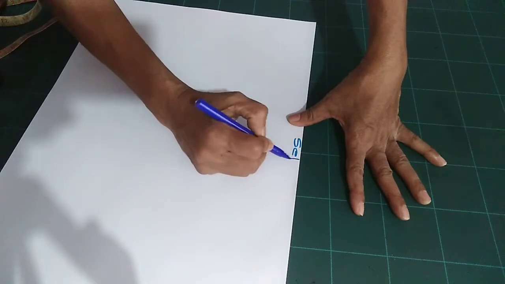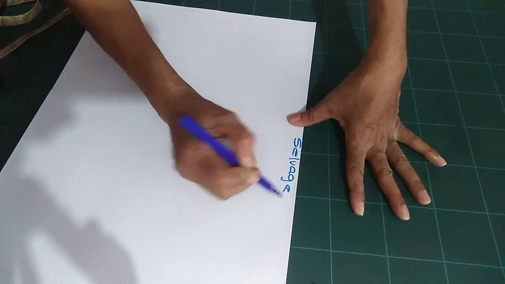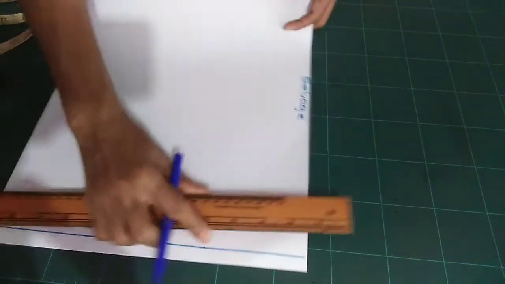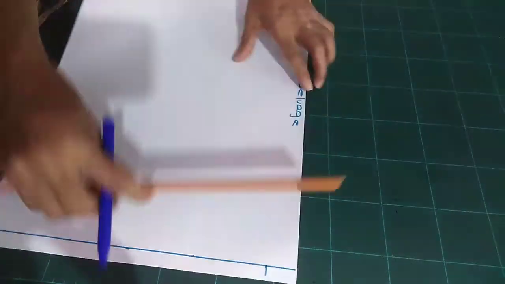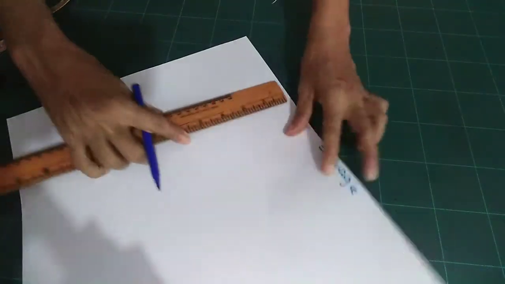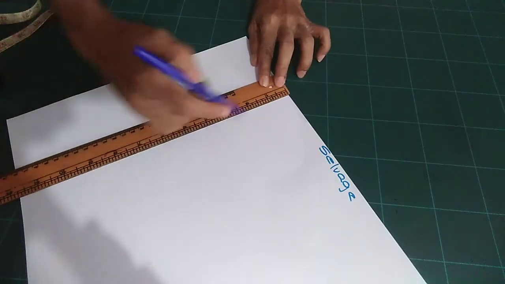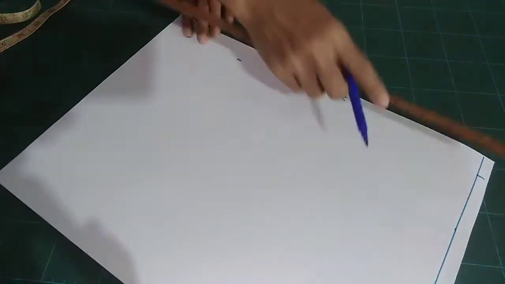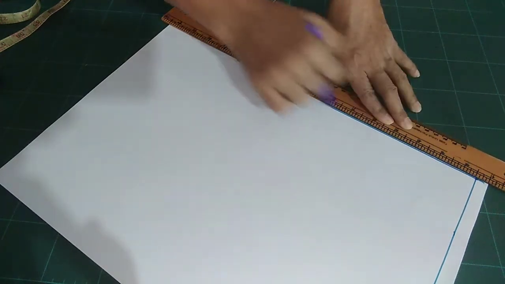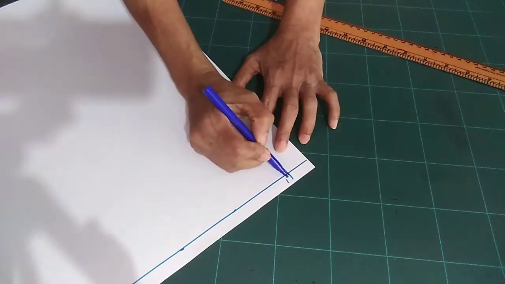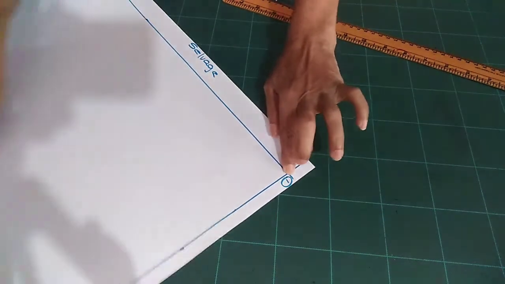Selvage. I measure 1 inch for my opening, this is my front part. I mark number 1 here, this point number 1.